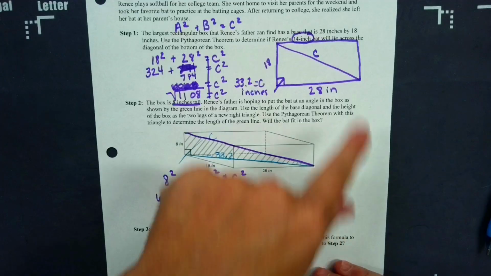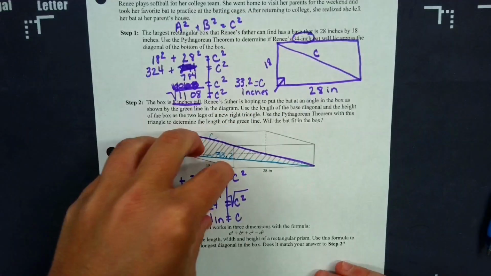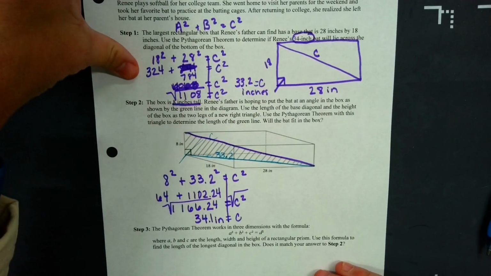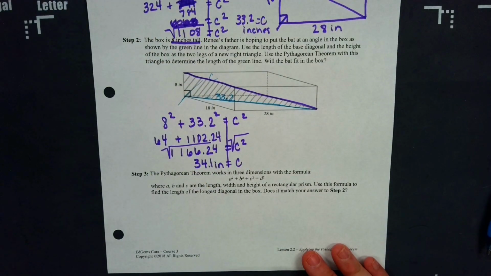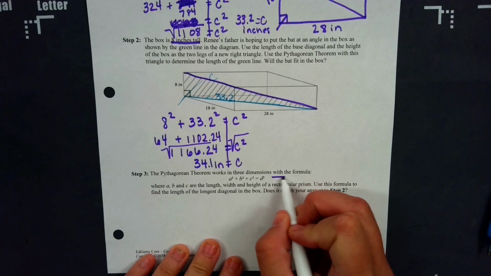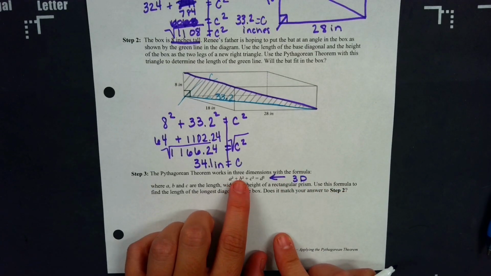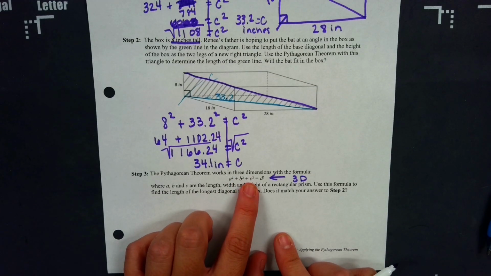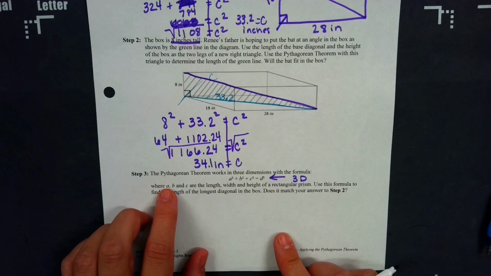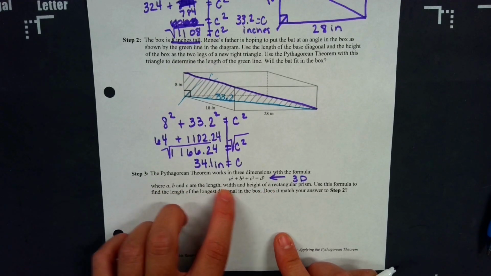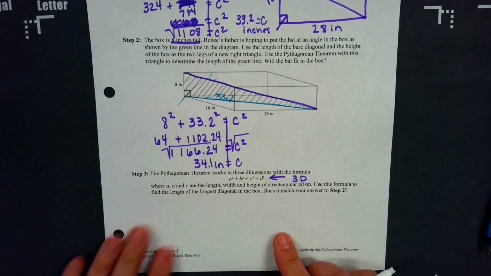That was a lot of work, right, just to get this diagonal? We had to do the Pythagorean Theorem twice. I will be honest with you, I didn't even know this formula existed till I was like 32 years old. There is a 3D formula: A squared plus B squared plus C squared equals D squared, where A, B, and C are the length, width, and height of the rectangular prism. Use this formula, so now we're going to use it.